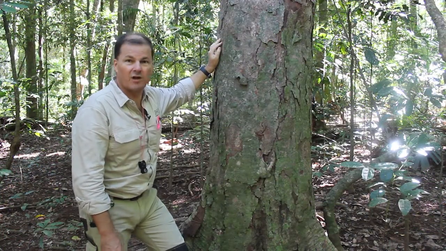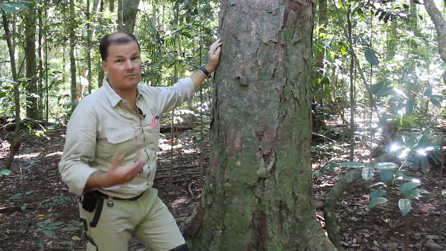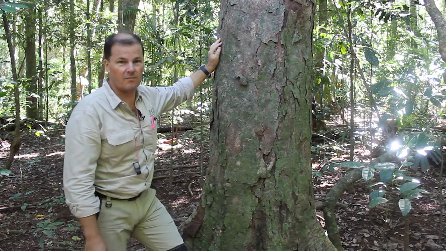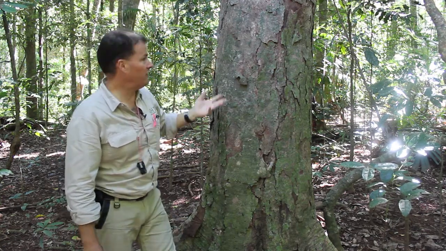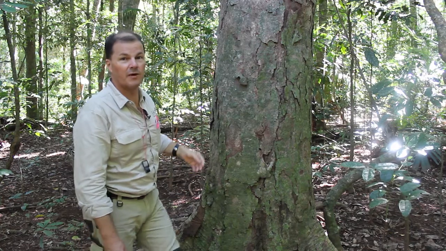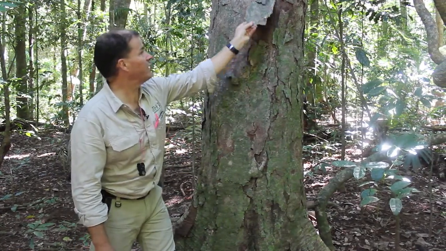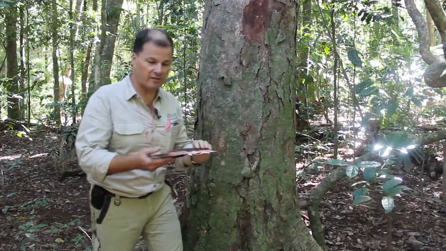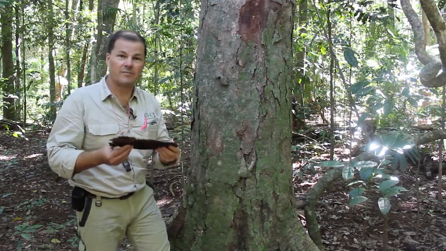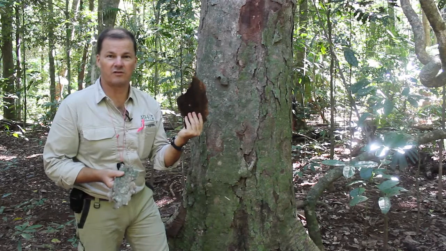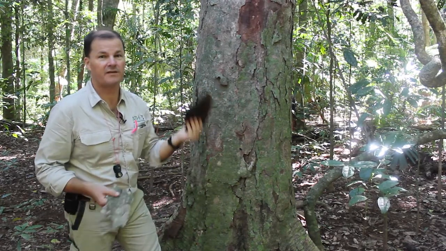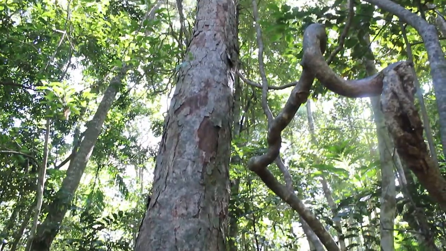Another bark type in the rainforest community that we're looking for is flaky bark. This one here is a perfect example of flaky bark. Very simple. The bark comes off in flakes. Watch out for large spiders underneath the bark. And those flakes break like a biscuit. They're not flexible like papery bark, they break like a biscuit.